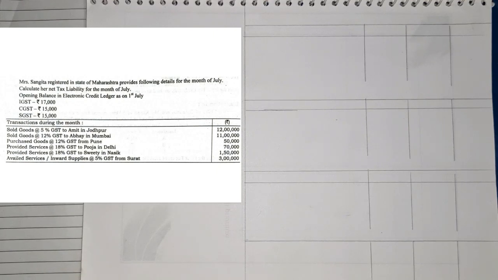Okay, chalo. Now, in order to start the sum, very simple. Remember, in order to find the net tax liability, we have to find two important things. Number one, how much tax did the supplier collect from the recipient? Second, how much tax did the supplier pay during purchasing of raw materials? So how much tax he has collected from the recipient, and second, how much tax he has paid. These are the two crucial things that have to be found in the sum. Okay, so now let us see how we start the sum.